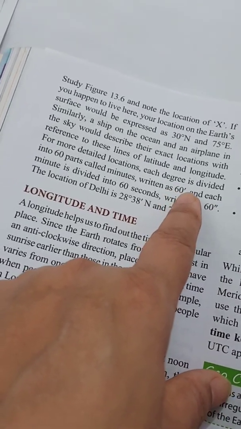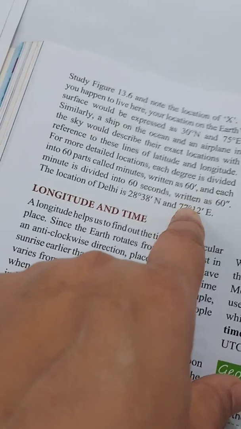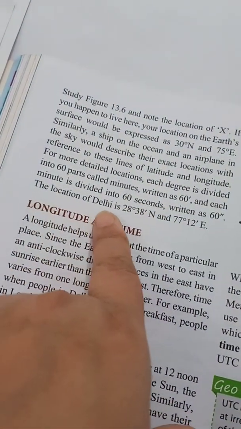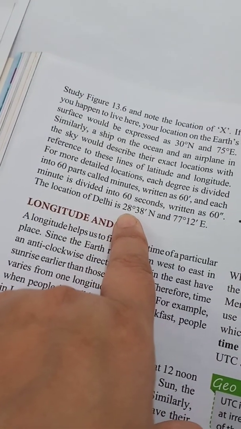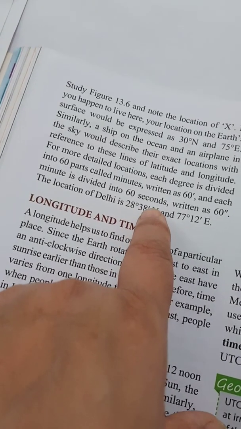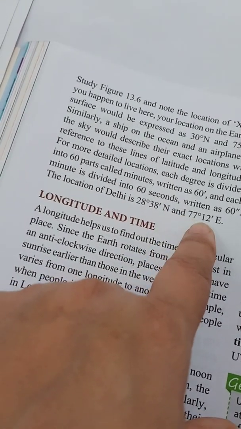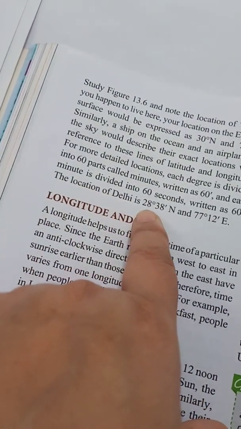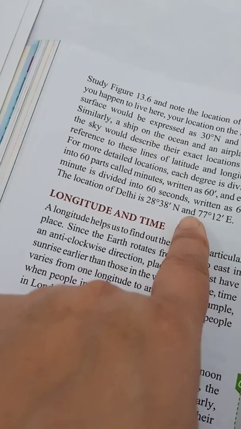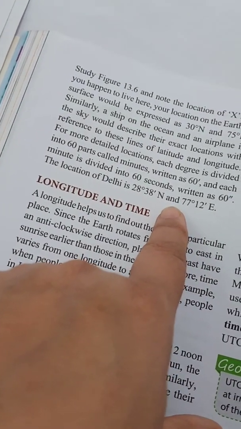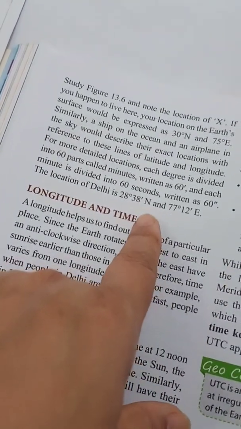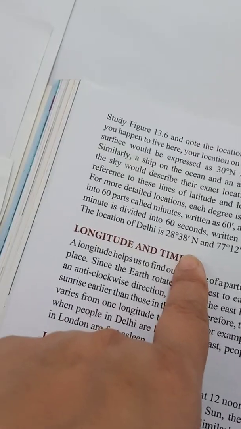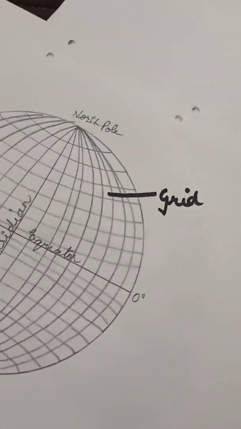So the location of Delhi is 28 degrees 30 minutes north and 77 degrees 12 minutes east. So this is the exact location of Delhi on the globe. In the same way, every city, every ocean, every continent is given an address with the help of these grids.